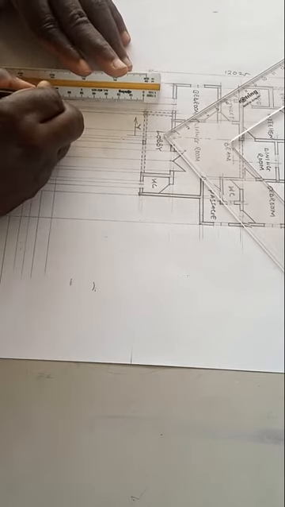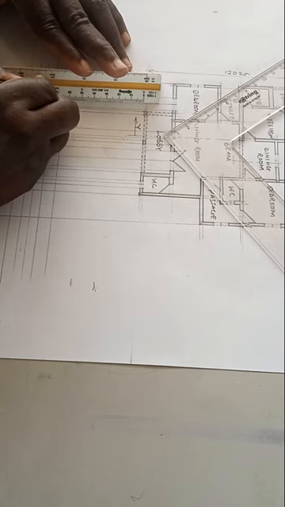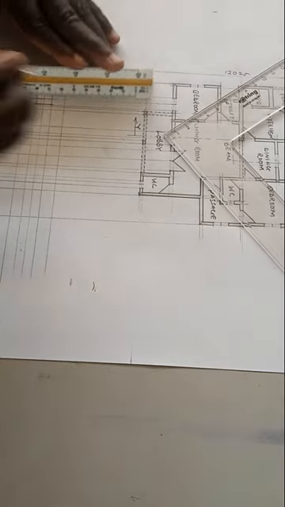And the one in the middle. Now, the type of window we have, it says windows all louvered in 150 by 50 timber, all louvers. So this is the timber which we have given thickness.